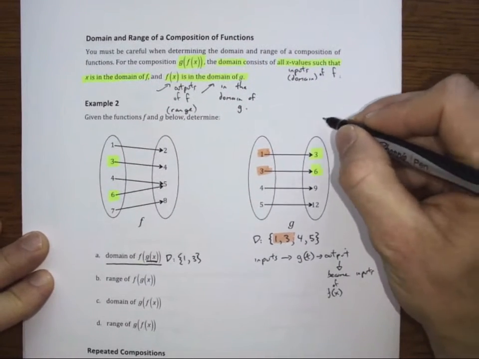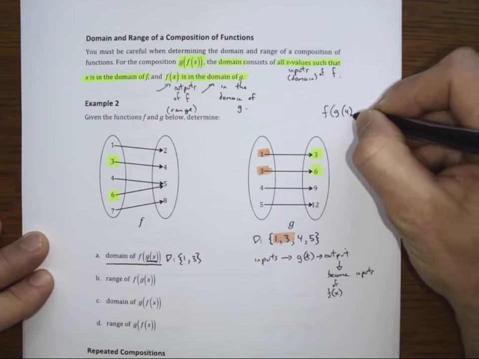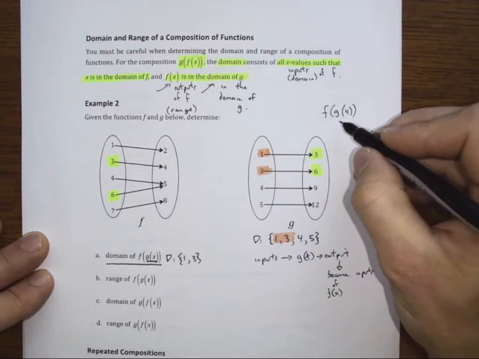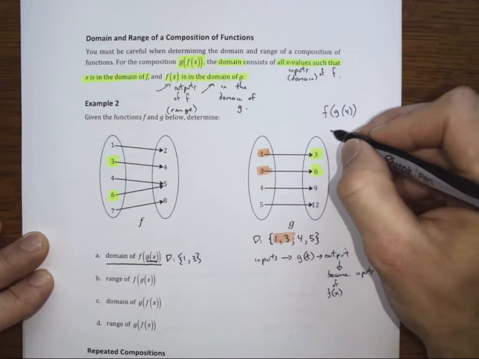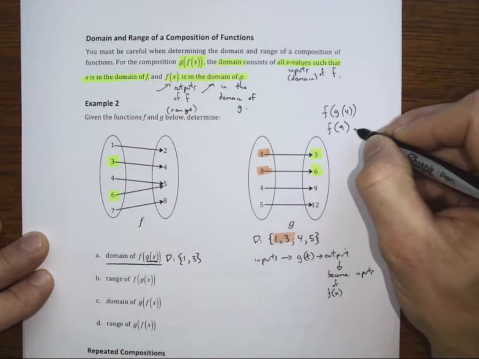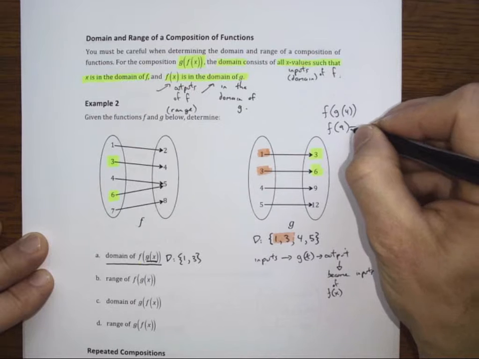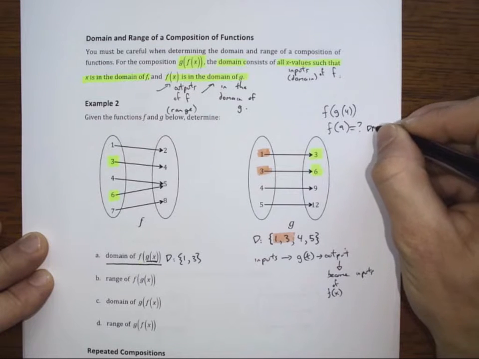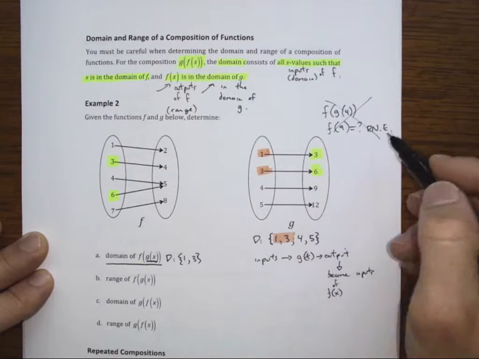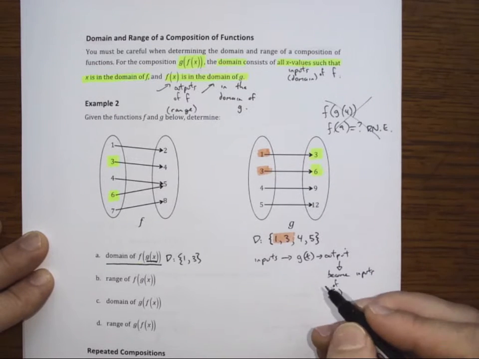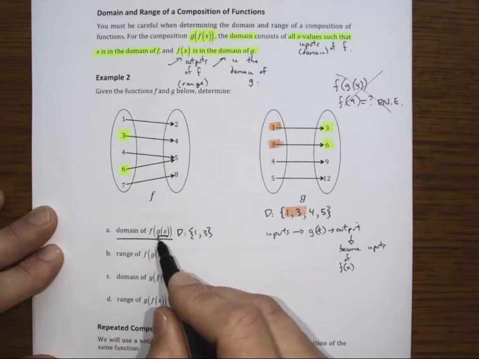Well, what happens if I put in f of g of 4? Okay, well, g of 4 takes an input of 4 and outputs 9. What's f of 9? Well, f of 9 is not in the domain of f. This doesn't exist. This is no good. That's why our value of 4 is not a possible input of f of g of x.